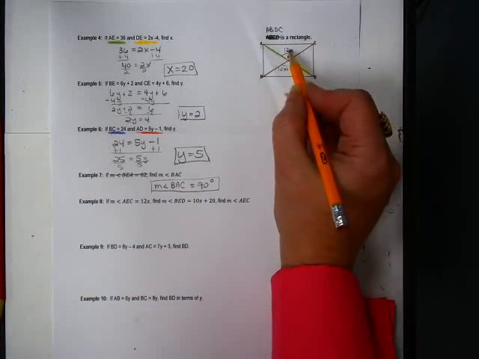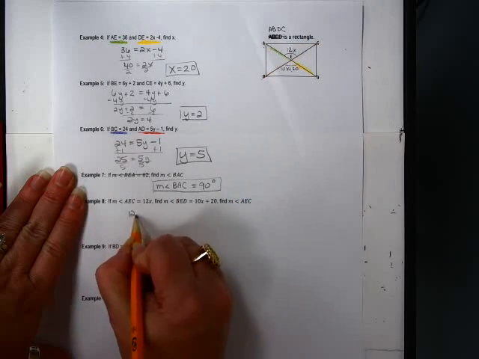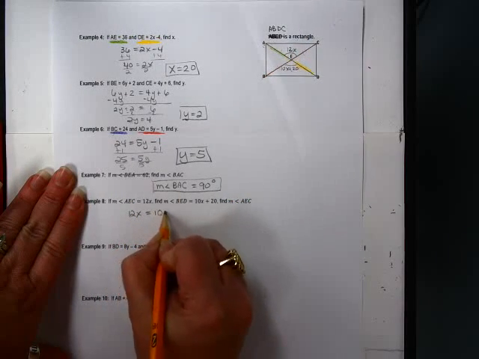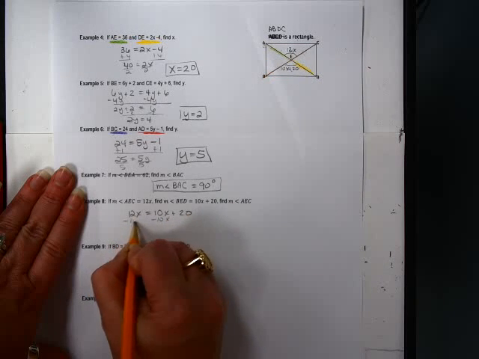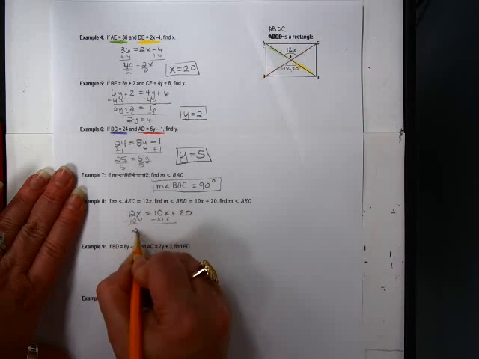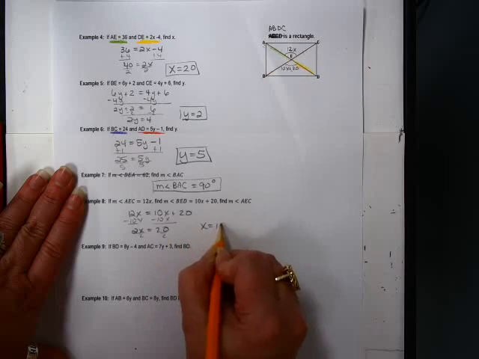Well, these happen to be vertical angles, and we know that all vertical angles are congruent to each other. So I'm going to set these two equal to each other. 12x equals 10x plus 20. I'm going to subtract 10x from both sides. That's going to give me 2x on the left equaling 20 on the right. Divide by 2, divide by 2. I get x equals 10.